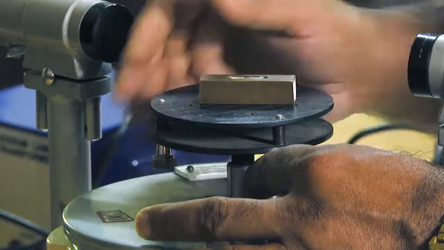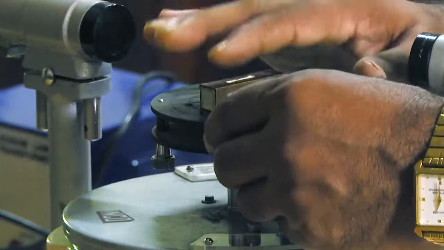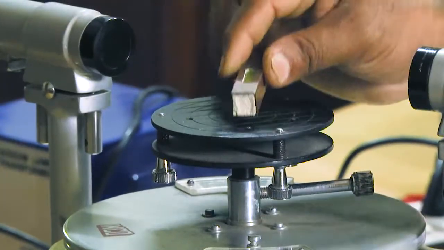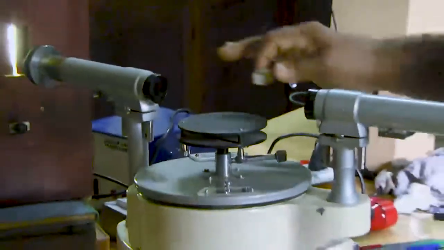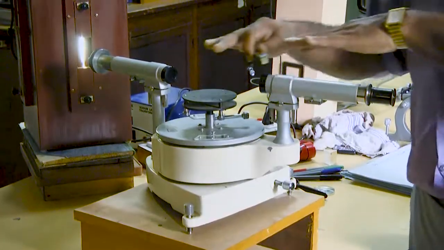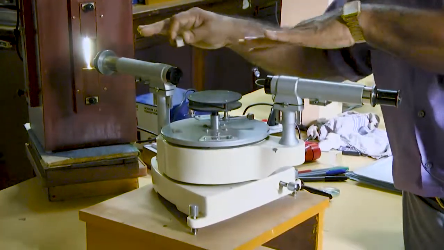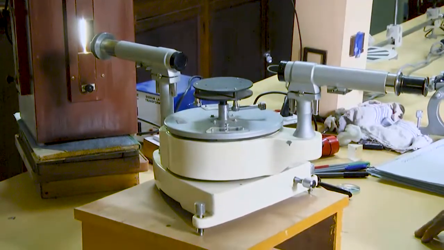So, using these three, you have to make it horizontal using this spirit level. This way, more or less, you are making the spectrometer horizontal. So, this is the mechanical leveling.